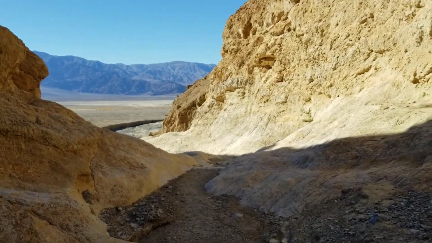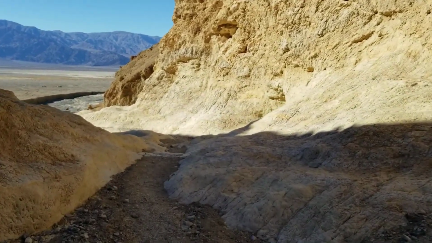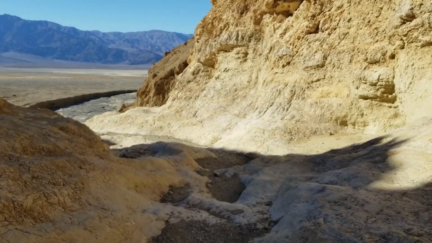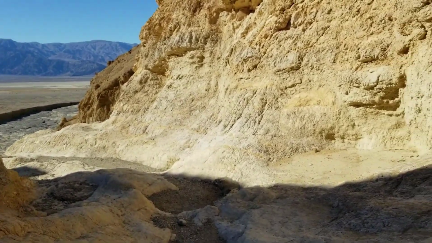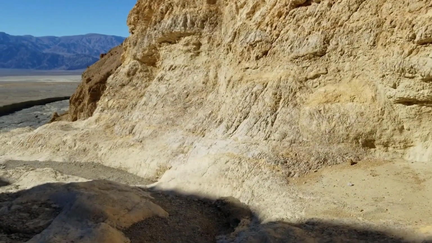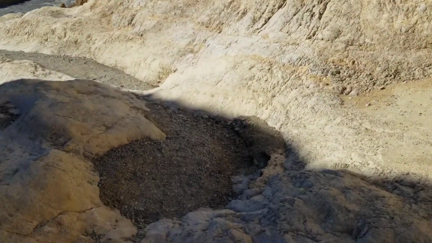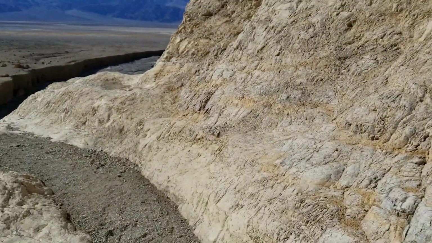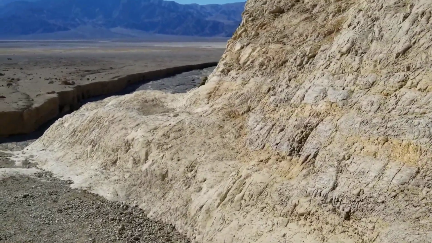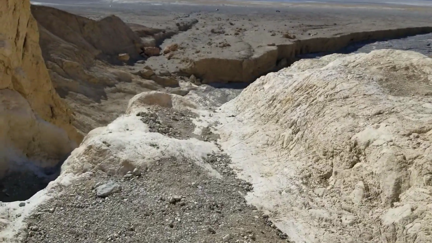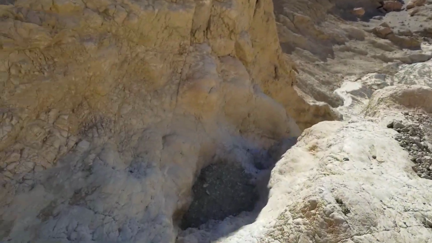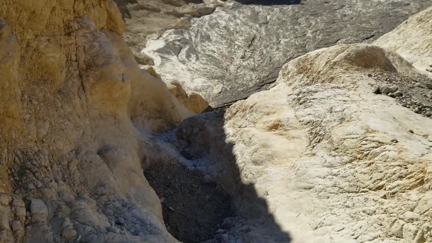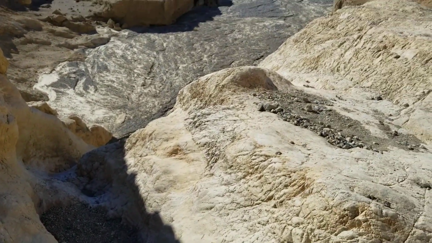Now the only question is, how far back do we need to traverse to get to where the beast is parked at the Golden Canyon parking area? We're going to find out. Oh, here's a nice little downhill. Wow, look at this. Let's just imagine this is a lot easier than it looks. Oh, wow, right over the edge there.